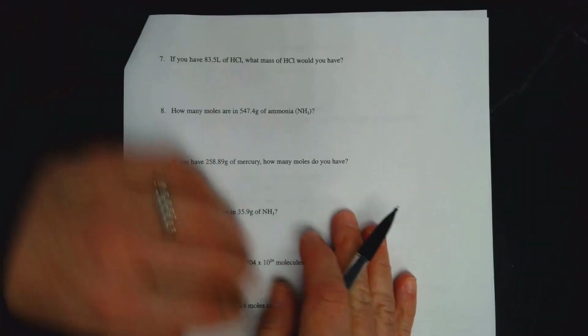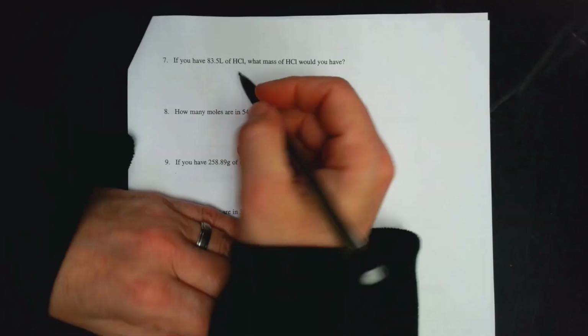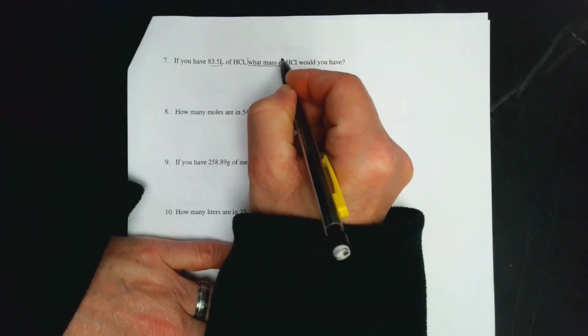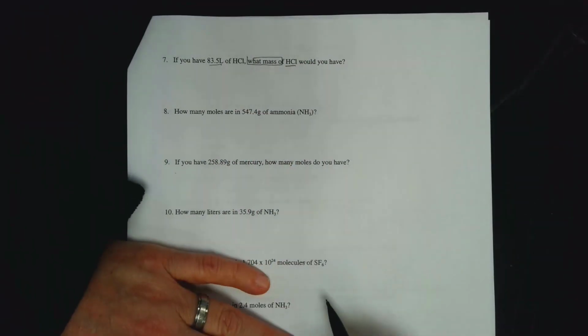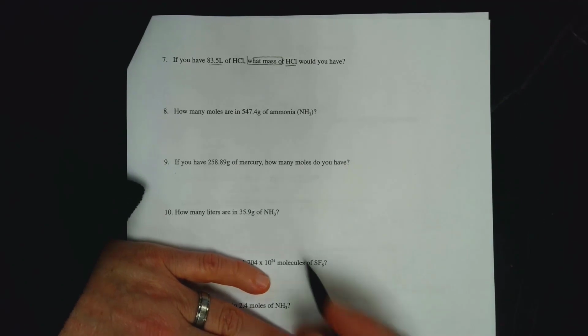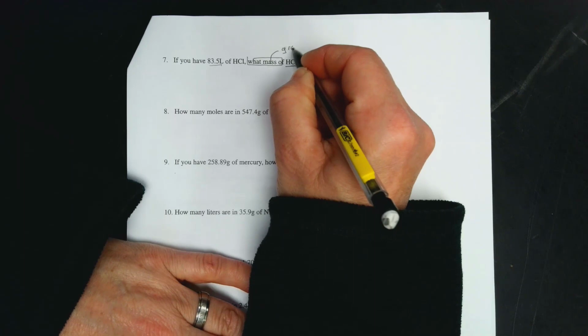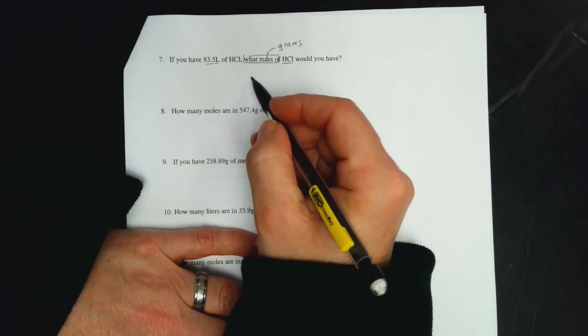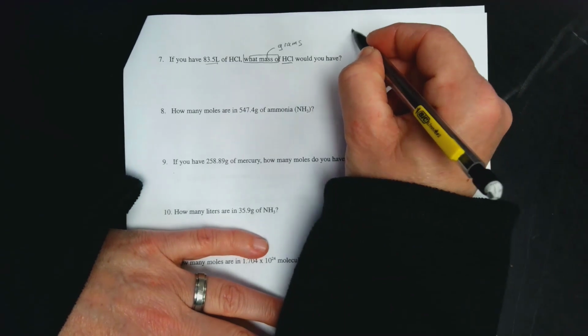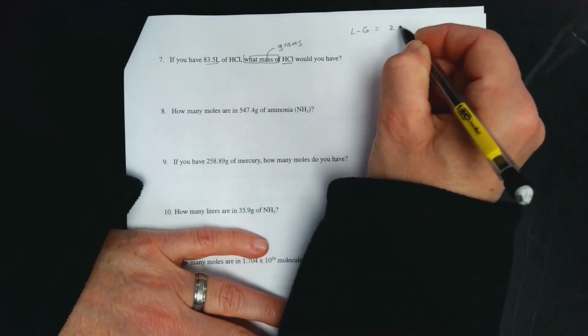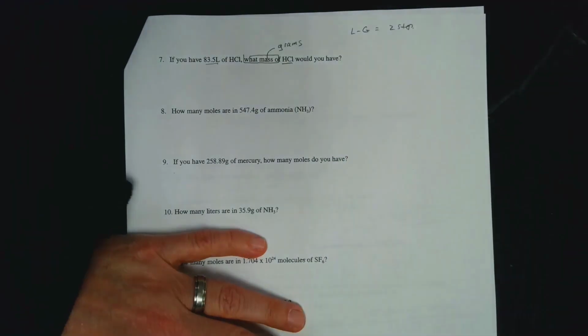I'm sorry, number 7. If you have 83.5 liters of HCl, which is hydrochloric acid, what mass of hydrochloric acid would you have? So you're like, well, what unit do I have here? Well, what unit you're trying to get to is if I have a unit of mass, it means it's going to be grams. Okay? So again, you guys, we are doing a conversion from liters to grams, which means this is going to be a two-step process right here.